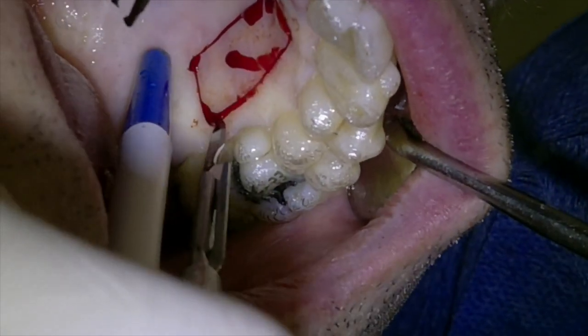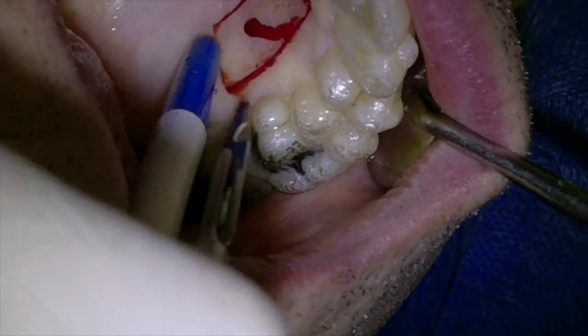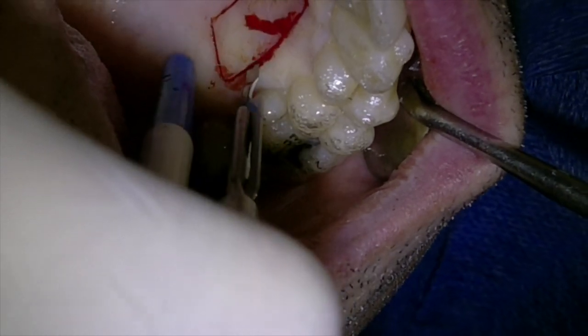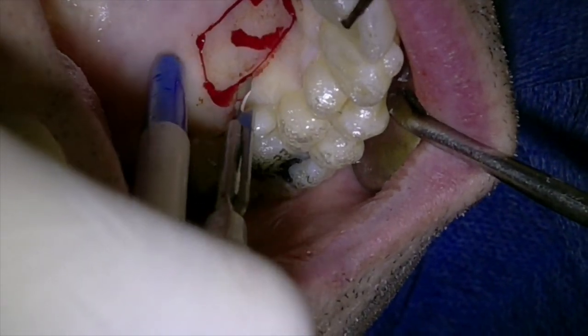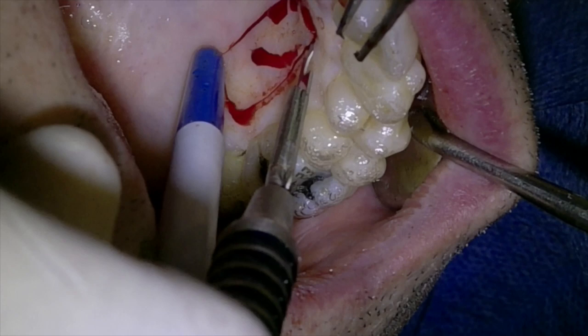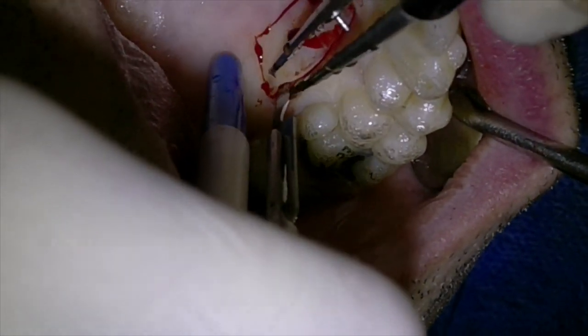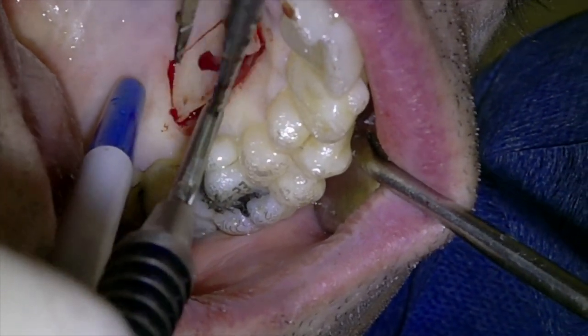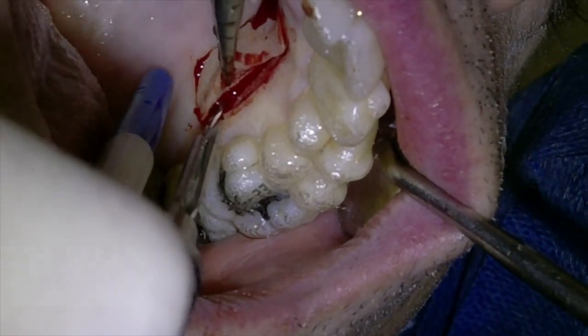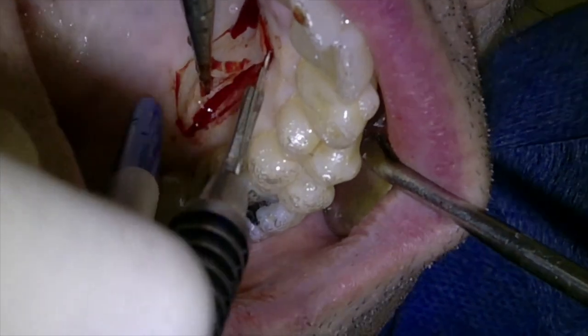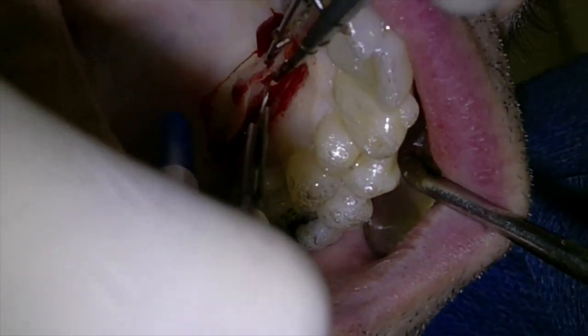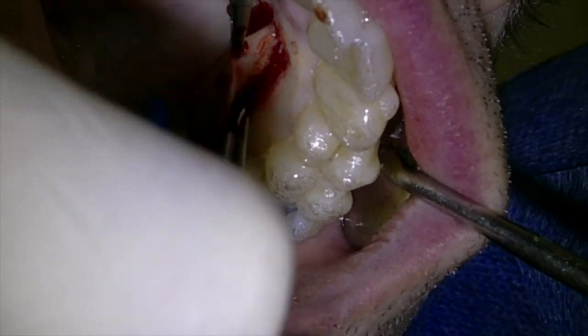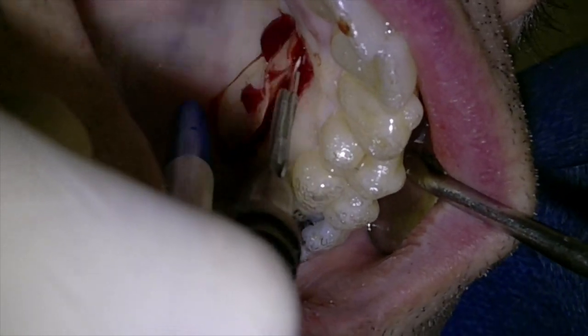At this point, you're going to turn the blade 45 degrees, about 30-45 degrees, and then you're going to start doing a split thickness flap, assuming the fact that you're going to need to go deeper than the epithelium, lamina propria, and submucosa. So you're going to reach basically the deepest aspect without touching the bone.